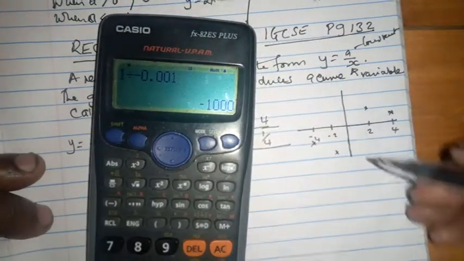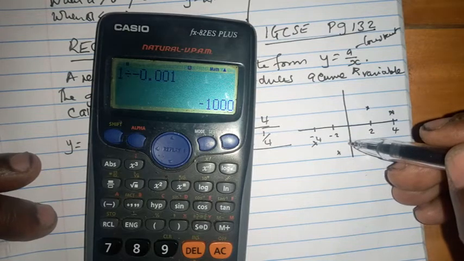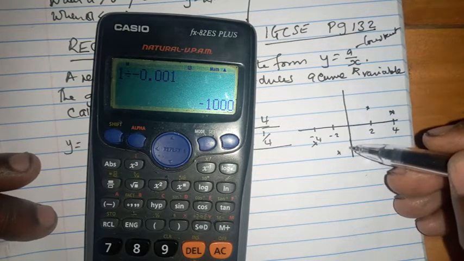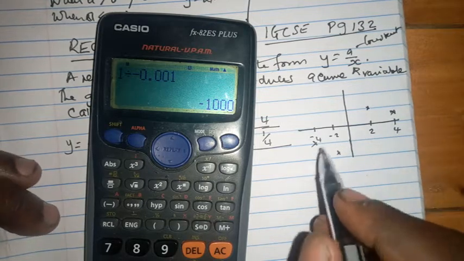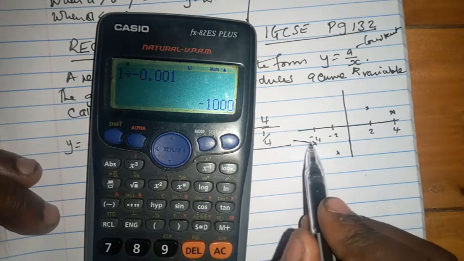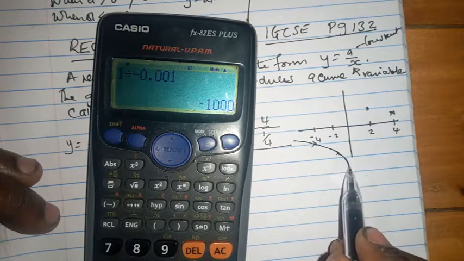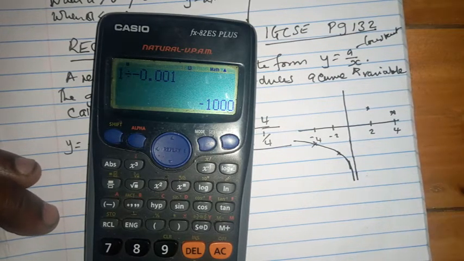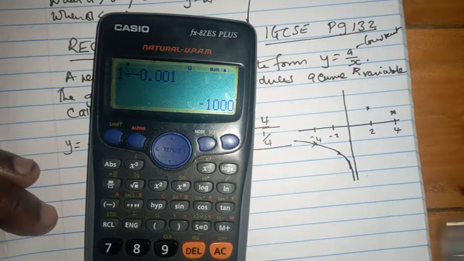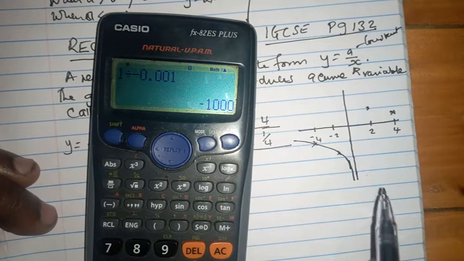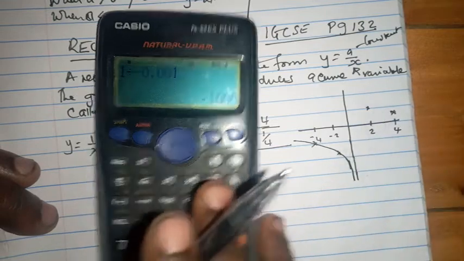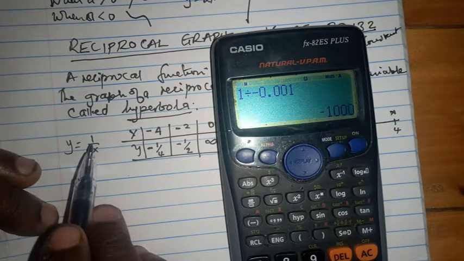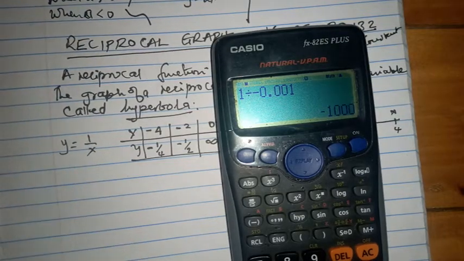Minus 1,000, a very far number on the minus side. So we are likely to form a graph that looks like this. It doesn't touch the x-axis because there is no way 1 divided by anything will be 0.